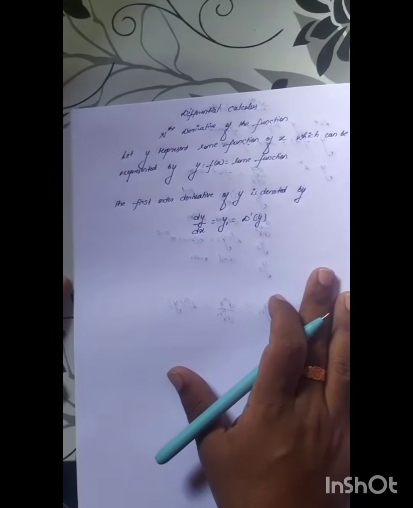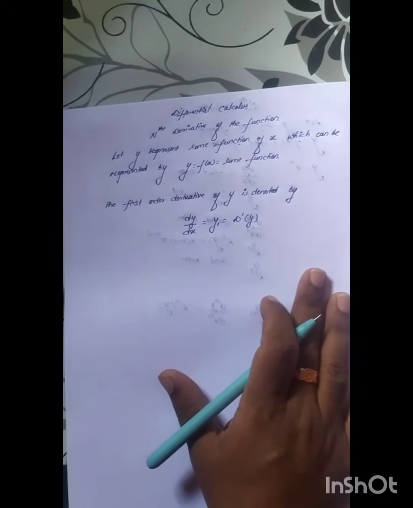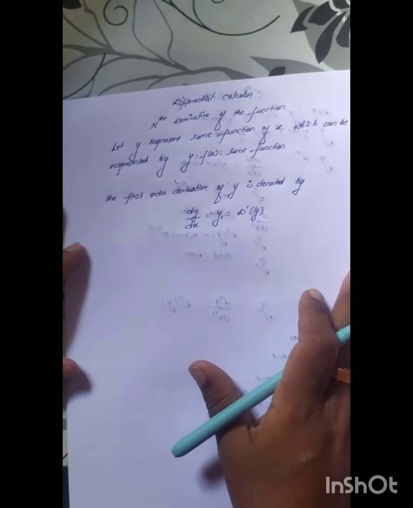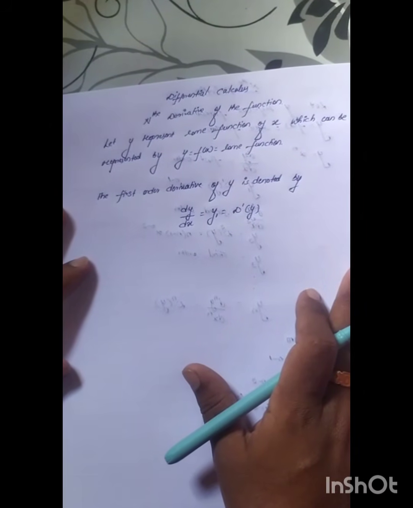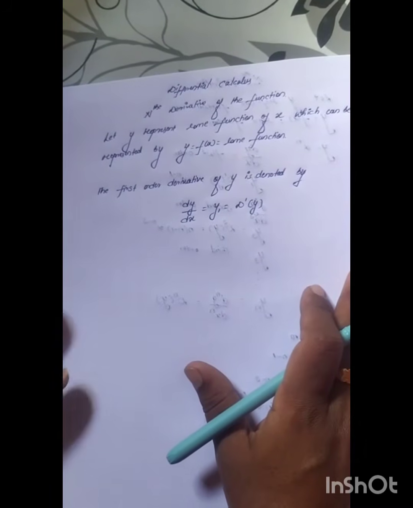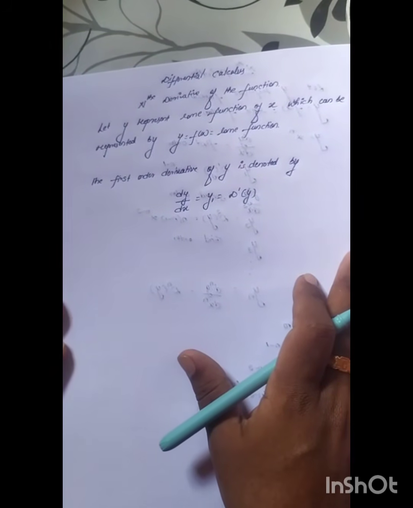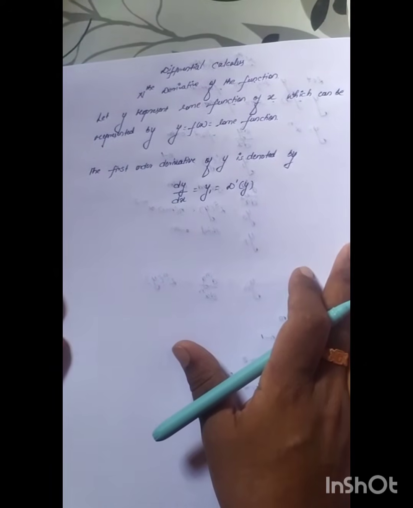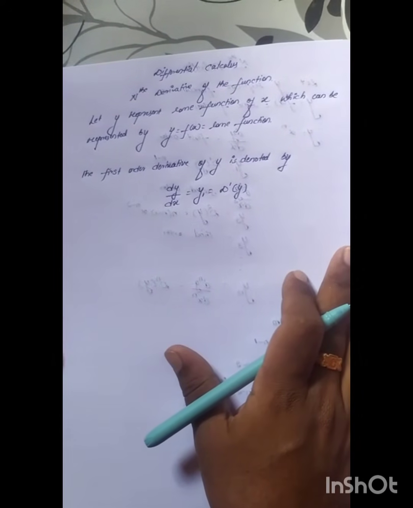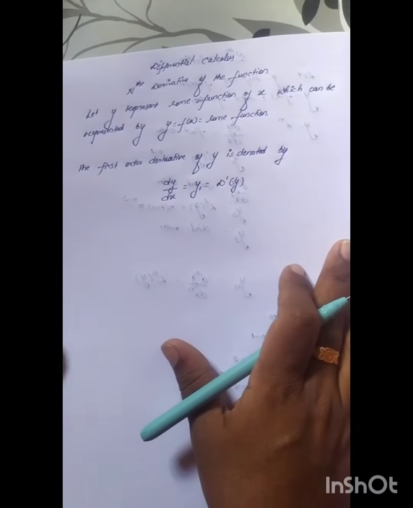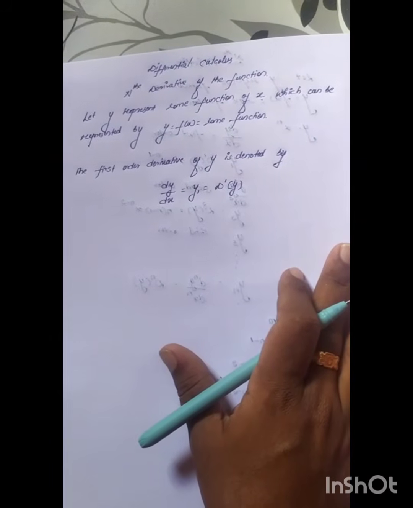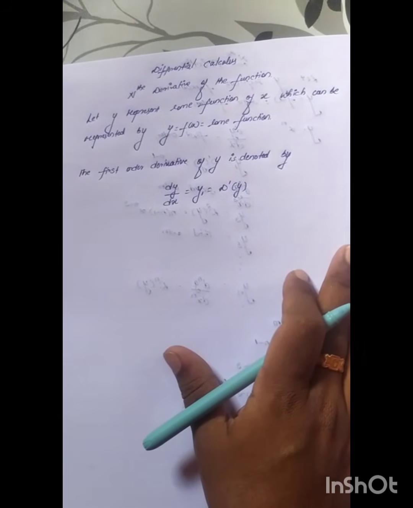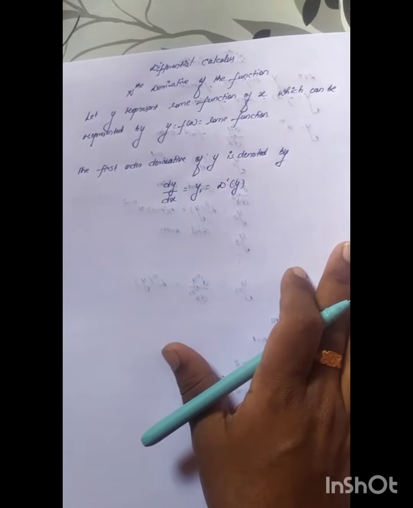So in this video we will see differential calculus, in which we will try to see finding the nth derivative of a function. Let y represent some function of x, which can be represented by y is equal to f of x for some function. A function can be an algebraic function which comprises squares, cubes and quadratics, or it can be a trigonometric function, or a logarithmic function or anything. So for any given function we can try to find the derivative of the function.